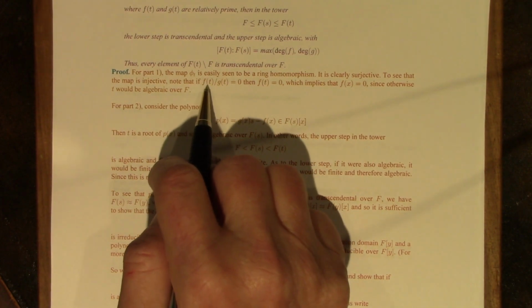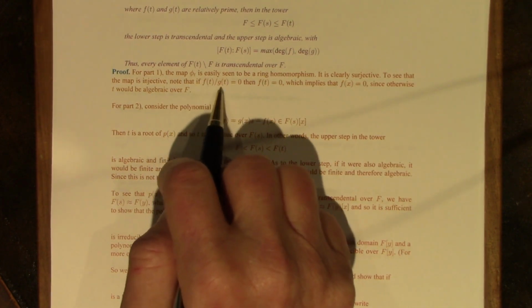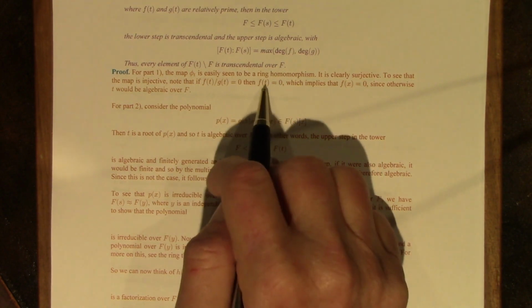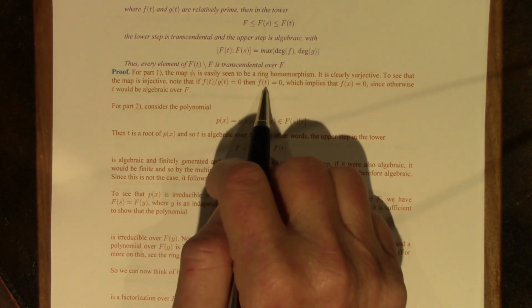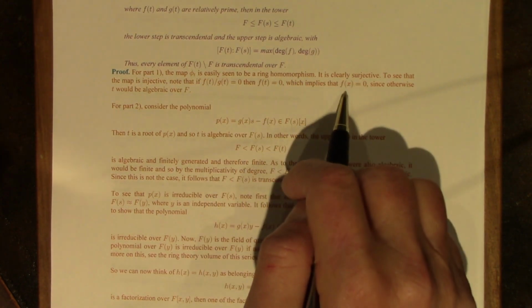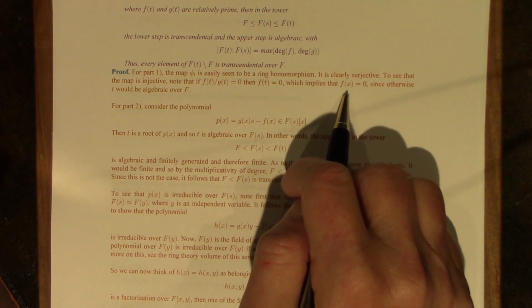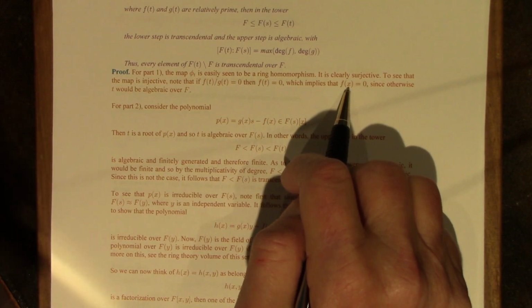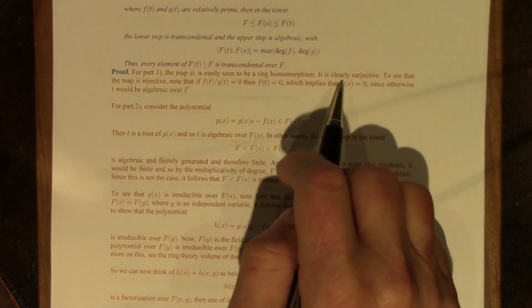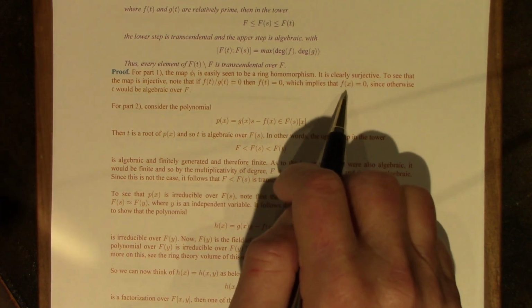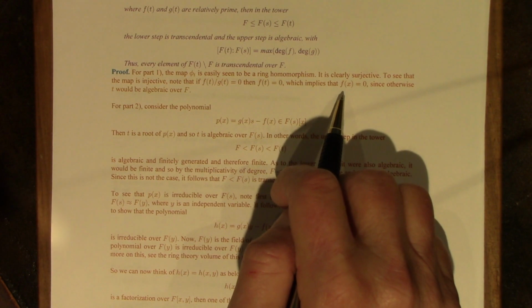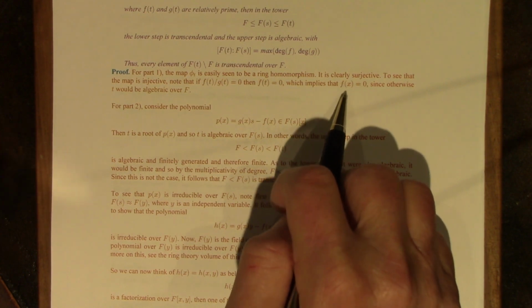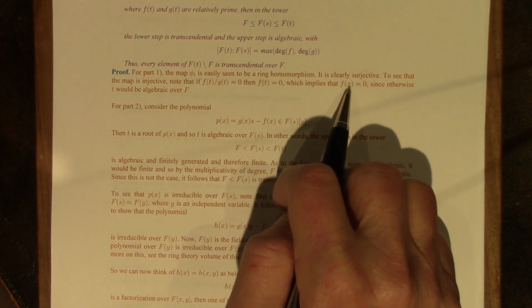It's injective because if an image, f of t over g of t, is 0, then f of t is 0, and that implies that f of x must be the 0 polynomial, because otherwise t would be algebraic over f, which it's not. It's worth pausing a moment to make sure you keep the distinction between a 0 polynomial and a polynomial that's the 0 function. They're not the same thing.